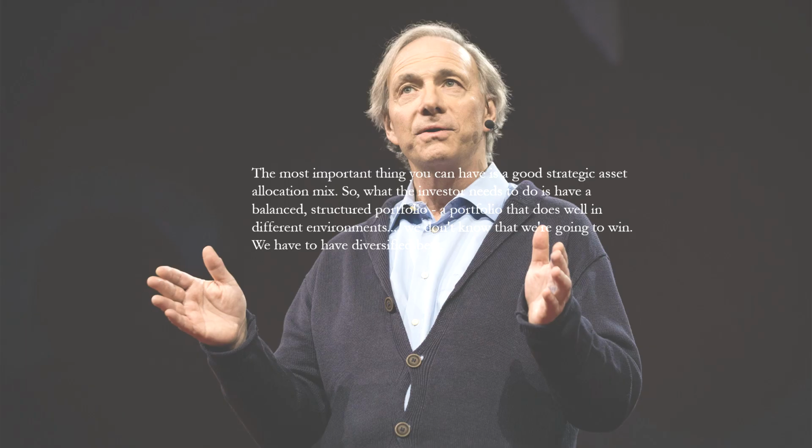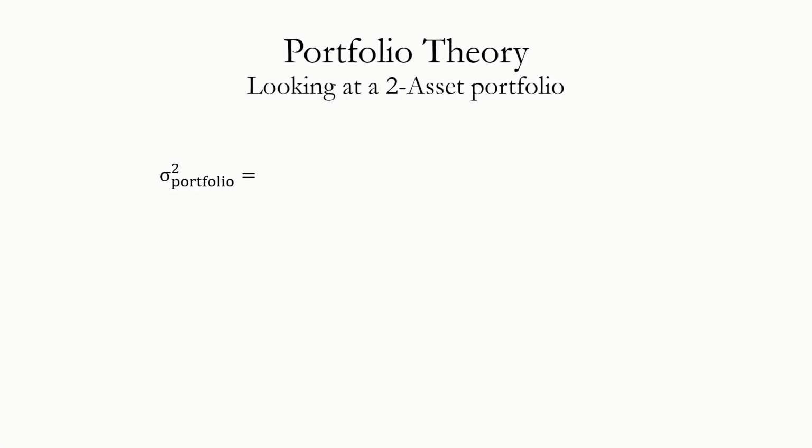So we're going to start with an example now. So let's look at a two-asset portfolio. Here we've got the variance of the portfolio. We've got W1 squared, sigma 1 squared, plus W2 squared, sigma 2 squared, plus 2 times the weights, weight 1, weight 2, and rho 1,2 is the correlation between 1 and 2, which are the assets, okay? And then sigma 1 and sigma 2.